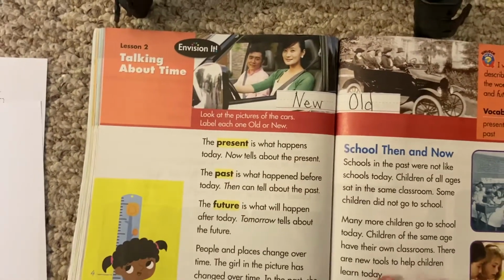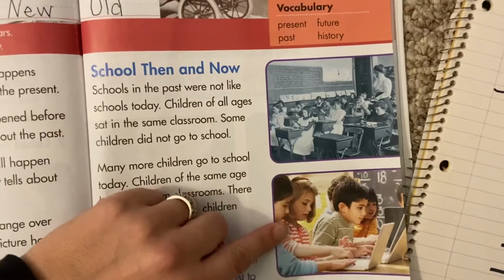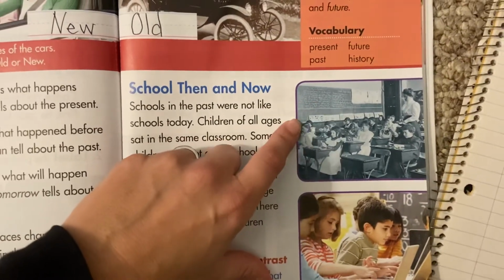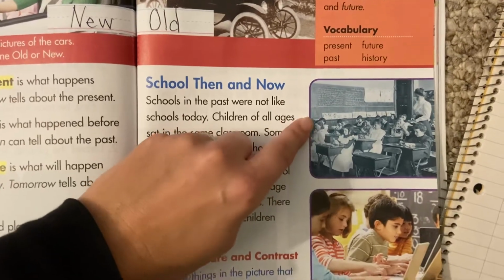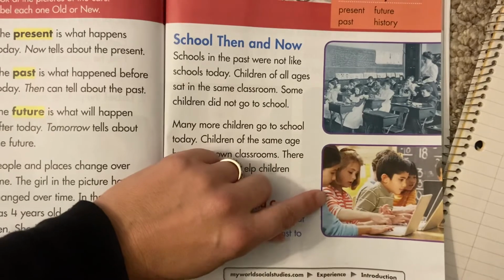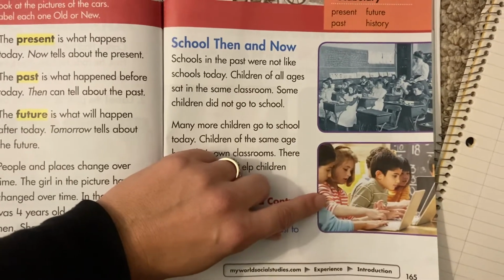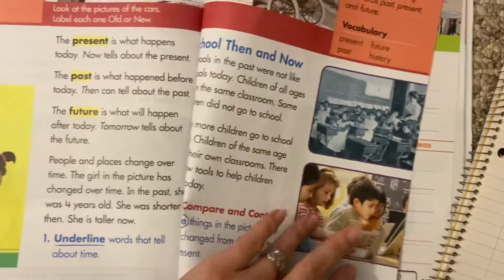There's other things that we looked at from back then and now. We looked at our schoolrooms, right? And we said back then, all the kids were in one room, regardless of how old they were. And we said today, right now, kids are in by their grade and their age, okay? And we also have things like computers we can use.